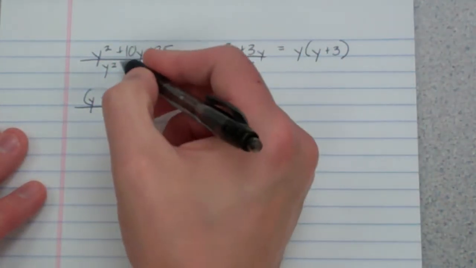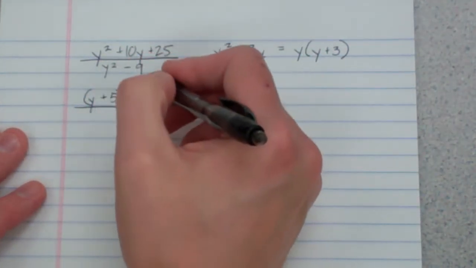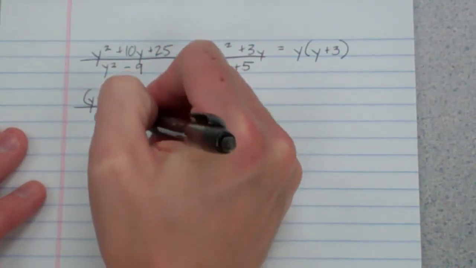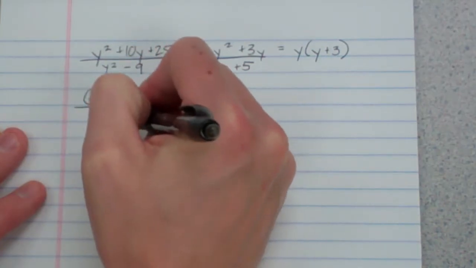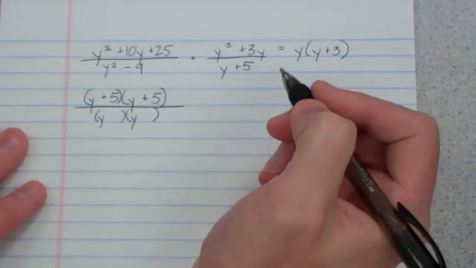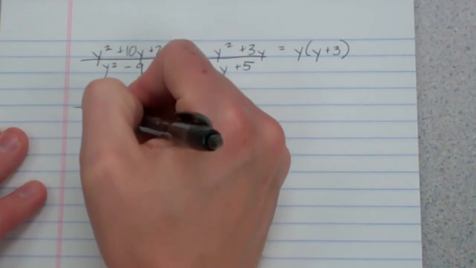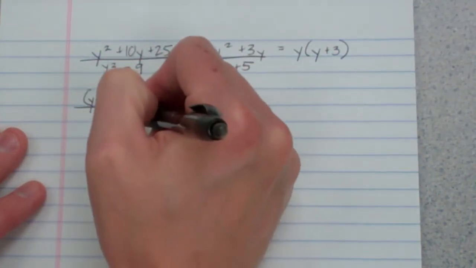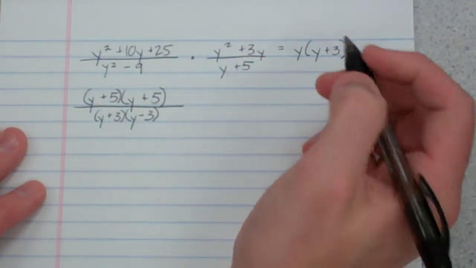Now I'm going to divide that by this, and I recognize this is a difference of squares, so I will simply take the square root of the first term and put it up top, or in the front, and then the square root of the second term and put it at the back, and then a plus and a minus, and that's done.